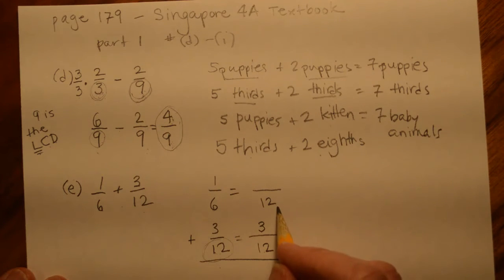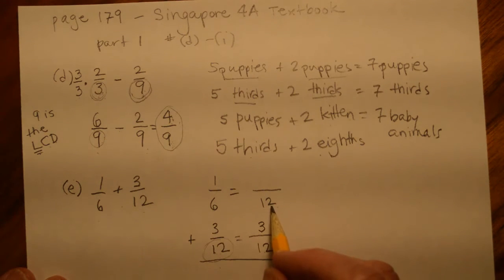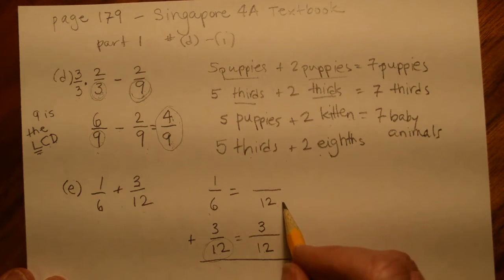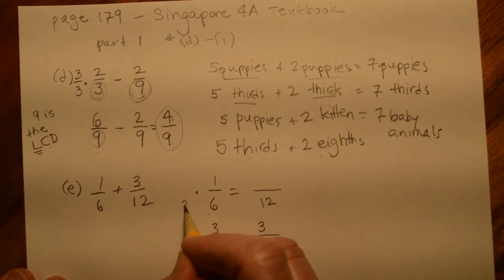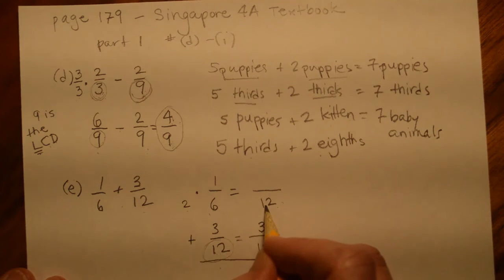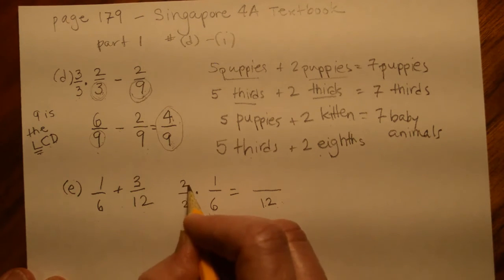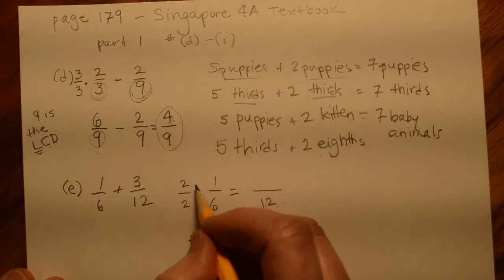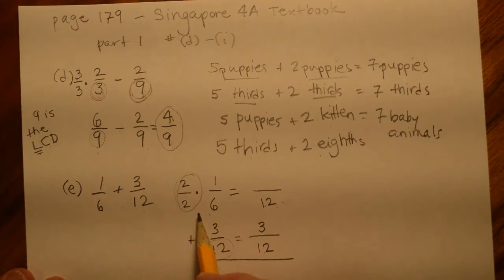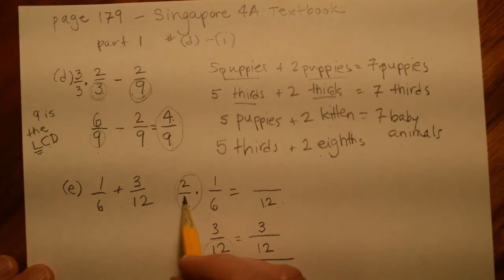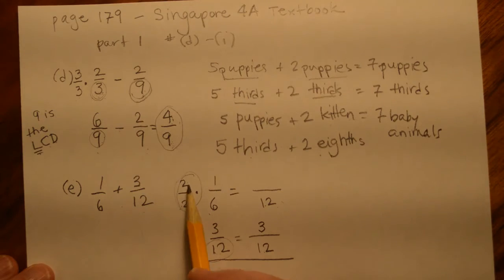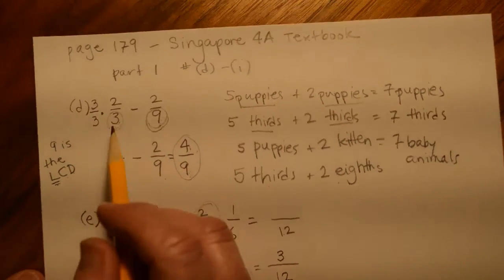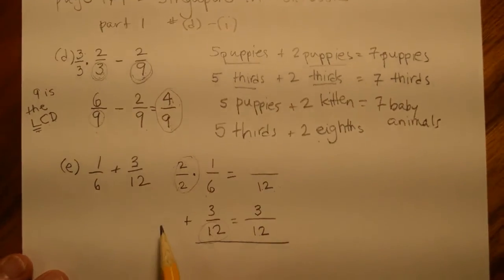But this one I do need to change. So I'm trying to find what fraction is equivalent to 1/6 but has a 12 in the denominator. So I would need to multiply the bottom by 2, because 2 times 6 is 12. But then I have to do the same exact thing to the numerator. Again, I can always multiply by 1 because that doesn't change the value of the fraction. So I always have to make sure that these are the same, 2 over 2, because 2 halves is the same thing as 1. Just like up here, 3/3 is the same thing as 1.